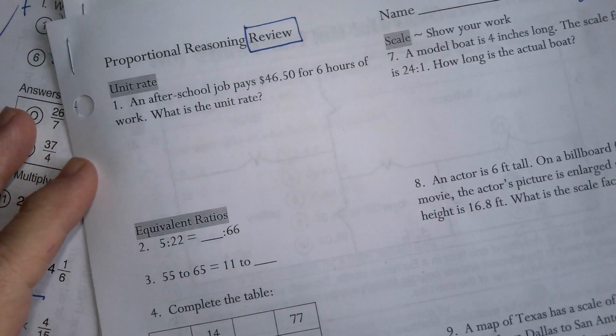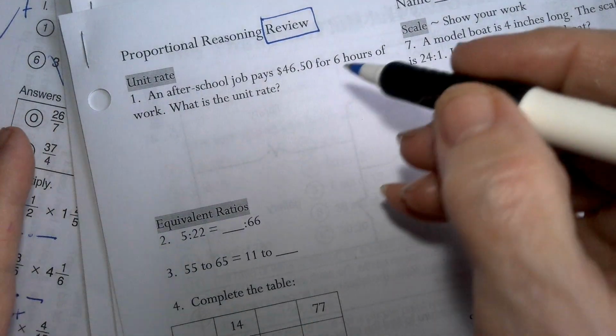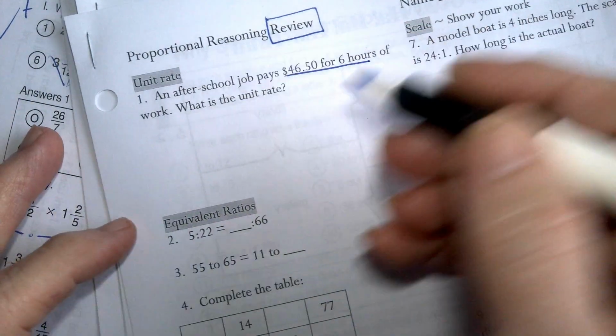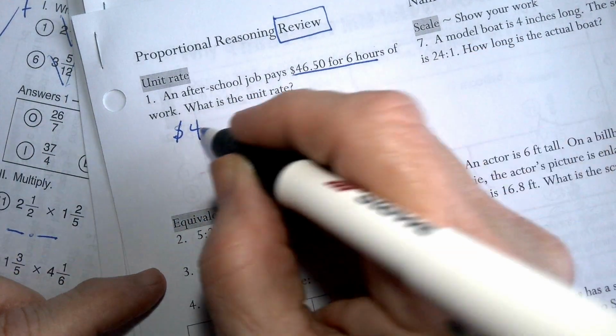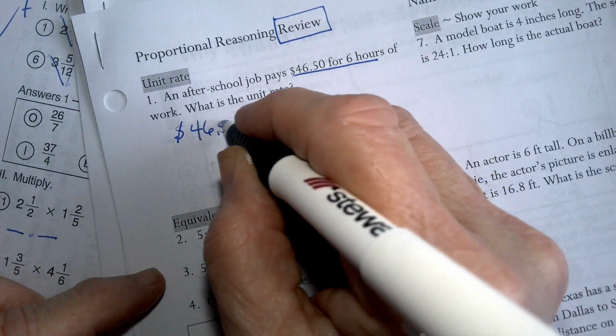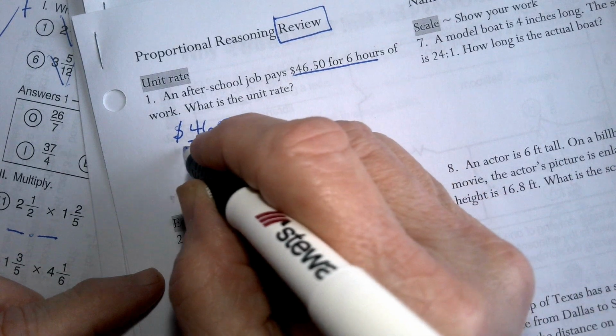How do you find the unit rate? Well, I'm going to show you. I'm going to go ahead and make this as a ratio, the price per hour. So I'm sort of modeling here what you're going to have to do tomorrow, per every 6 hours.